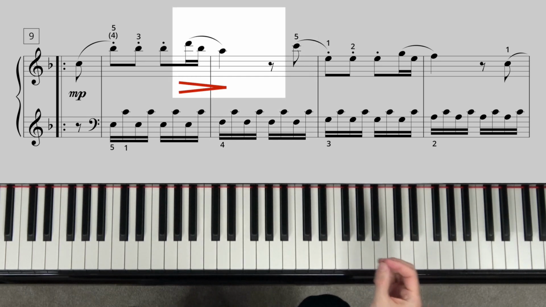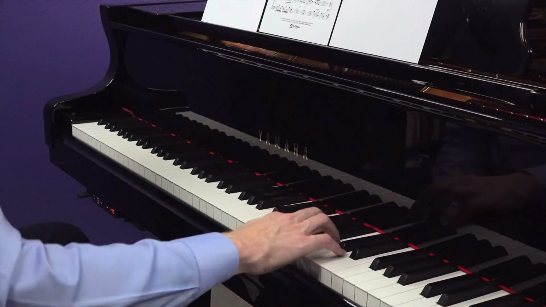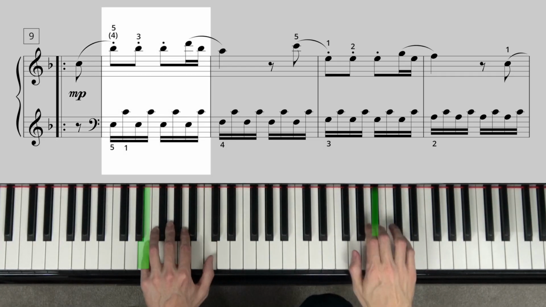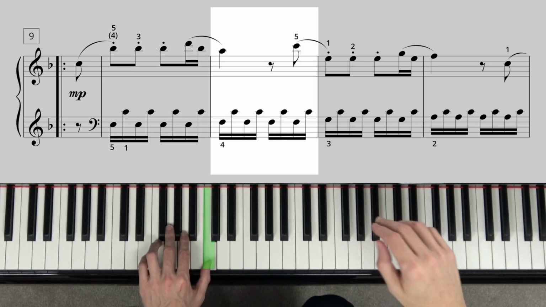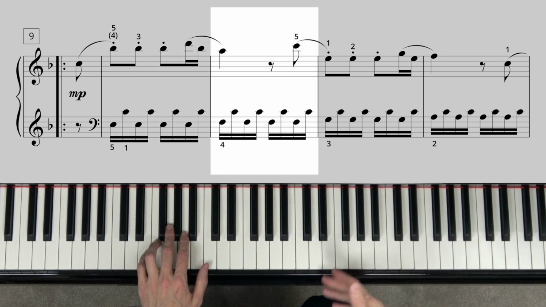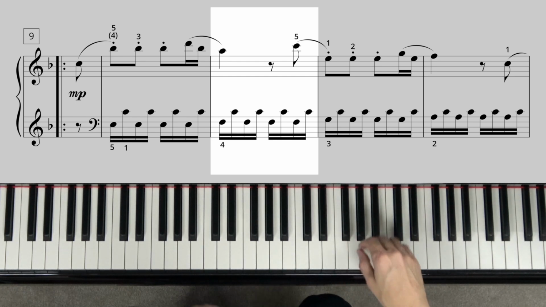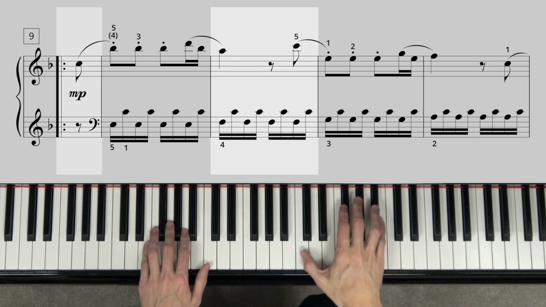Notice how I softened at the end of that phrase as I come down to the A and then float the wrist during the rest. And 1 E and a 2 E and a 1 E and a lift. And that lift not only creates the rest, but it also looks graceful. It relaxes the wrist and arm, and it will make you look really professional.